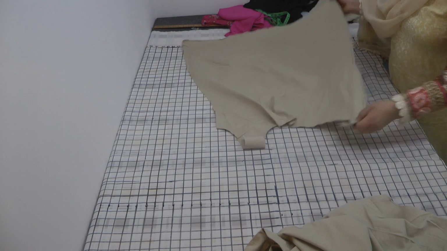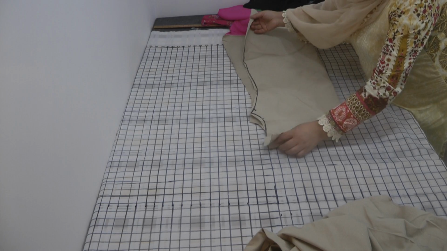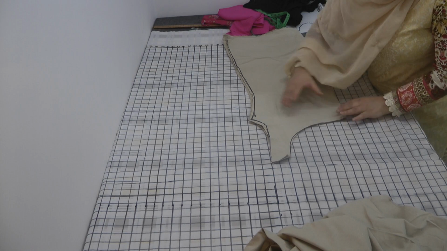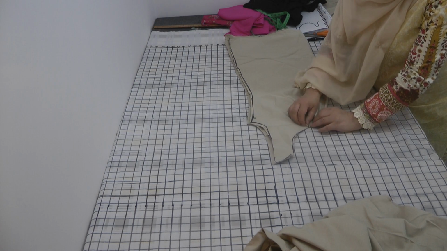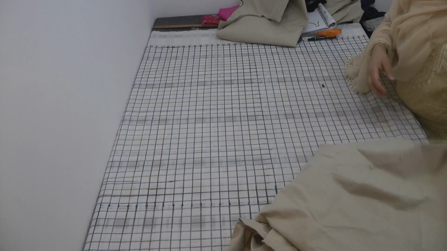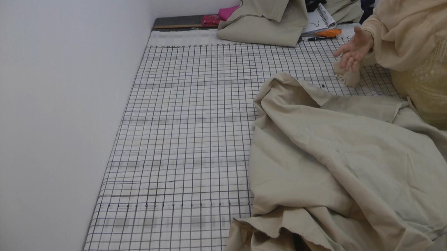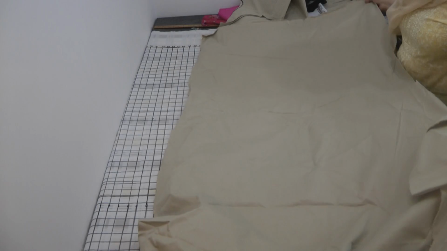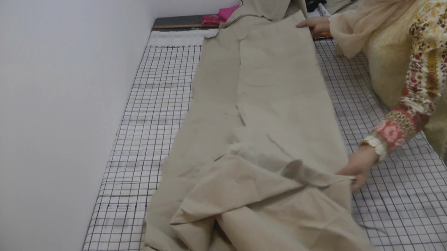So that's the back. Now the front needed this wider and this wider, because otherwise we would not have got the pleating. The back doesn't have any pleating, so what we're going to do is cut that more shapely. And that's another thing I did when I practiced it: I cut the front and the back exactly the same.